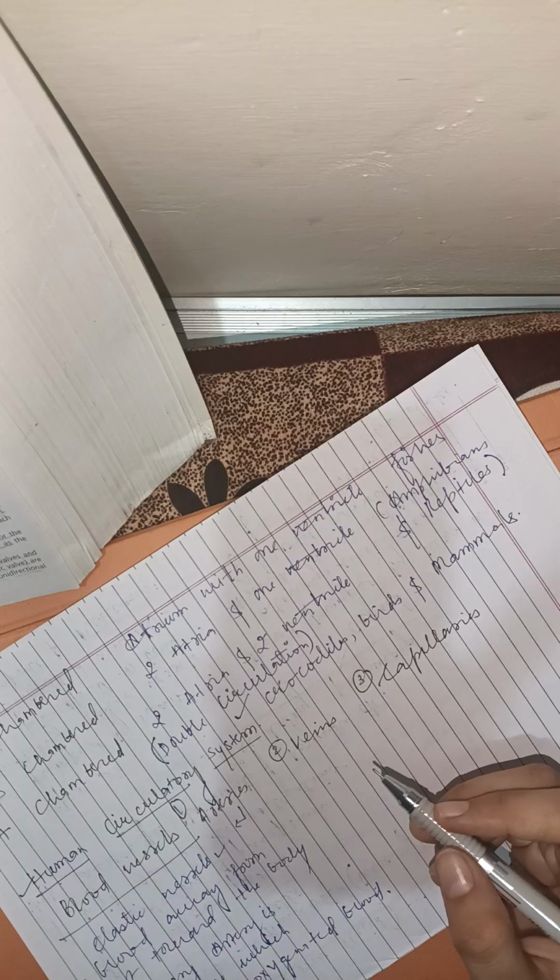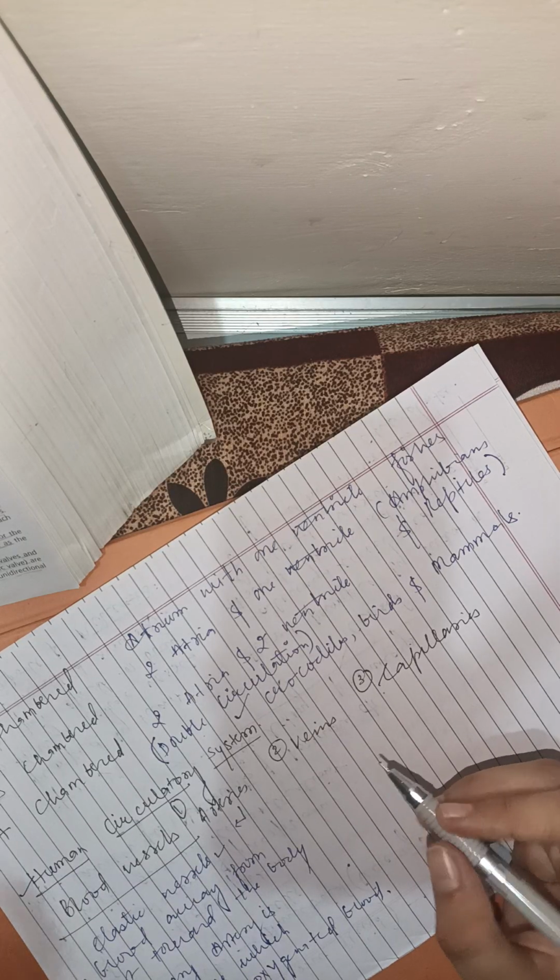Veins transport blood to the heart. Pulmonary vein is exceptional, conveys oxygenated blood from the lungs to the left atrium of the heart. Veins contain valves which prevent the backflow of blood. Arteries and veins are connected by capillaries in the tissue.